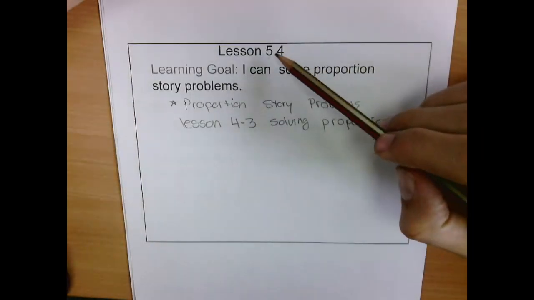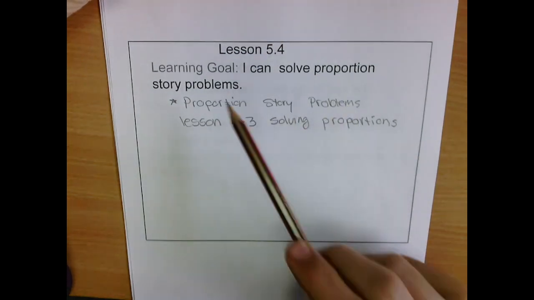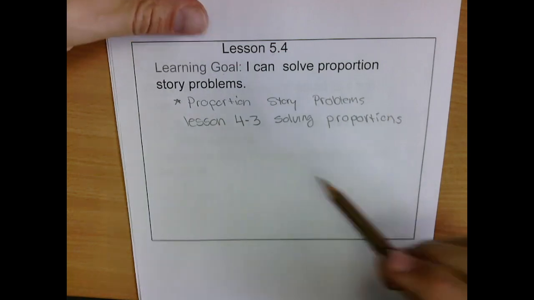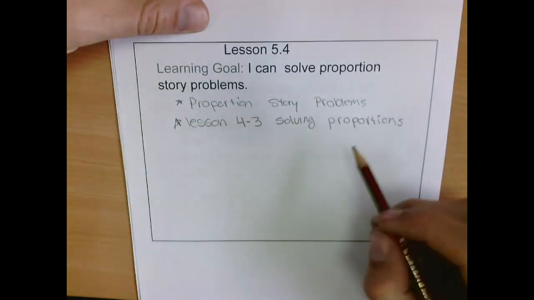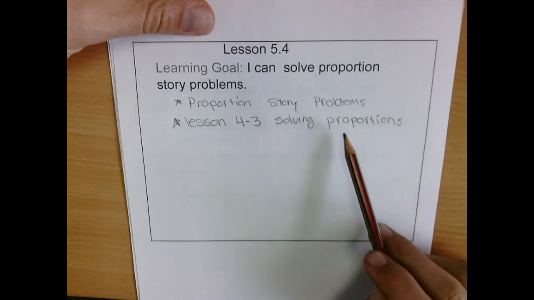Today's lesson, lesson 5.4, is proportion story problems. The learning goal is I can solve proportion story problems. You can refer to lesson 4.3 in the textbook on solving proportions for more help.